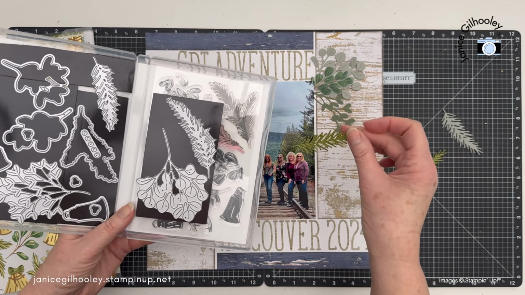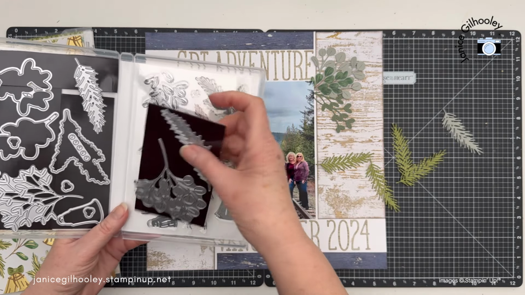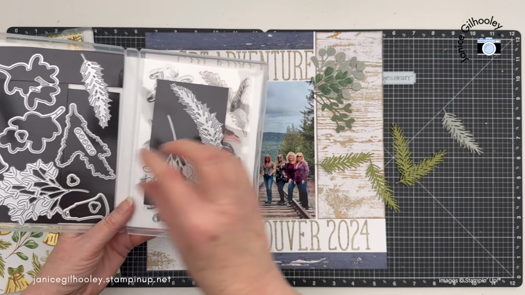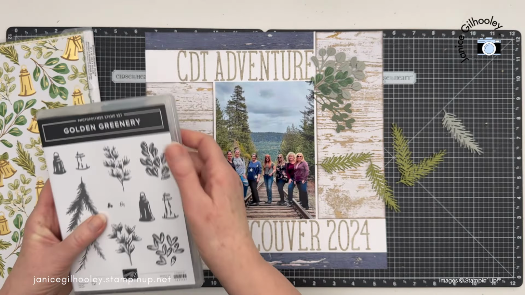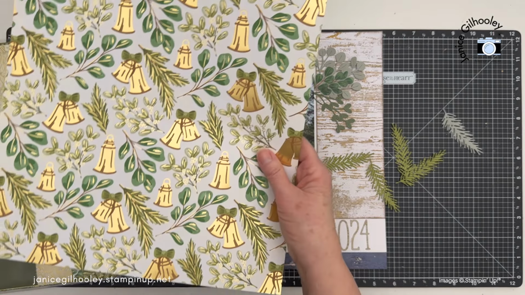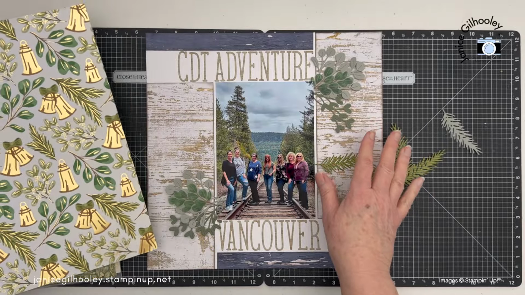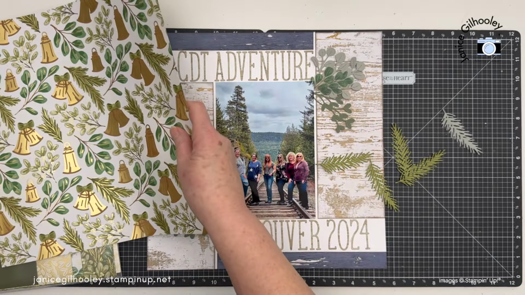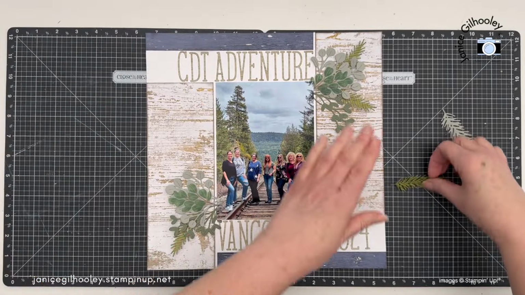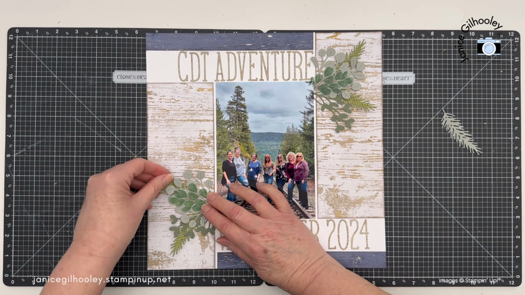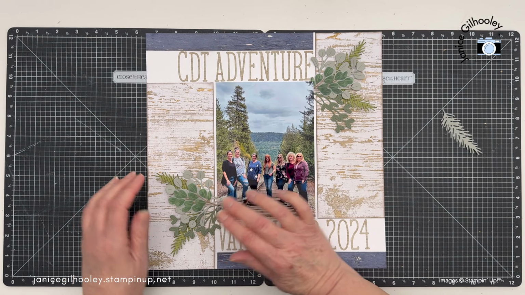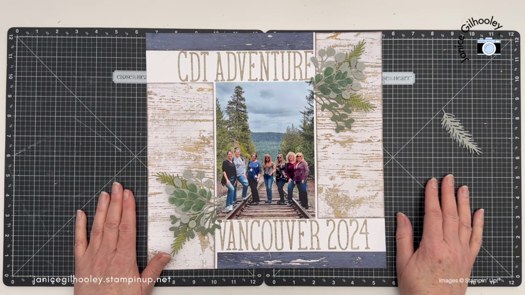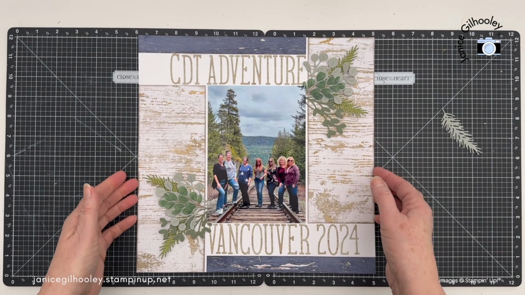You can just cut your sprigs and you have coordinating stamps so that you can stamp them and cut those pieces out, but it also coordinated with some of the paper. I was considering cutting some of these out with the dies, but I don't think I want to introduce gold on this. So I'm just going to tuck 2 of these in each, and I think that's enough for this layout.